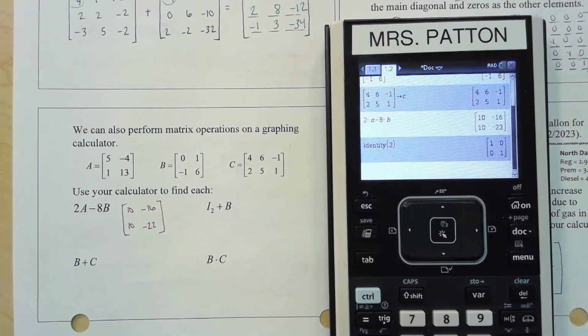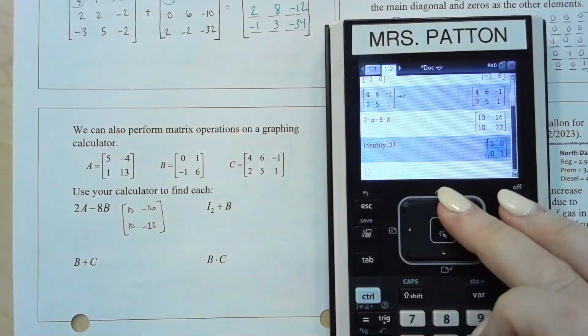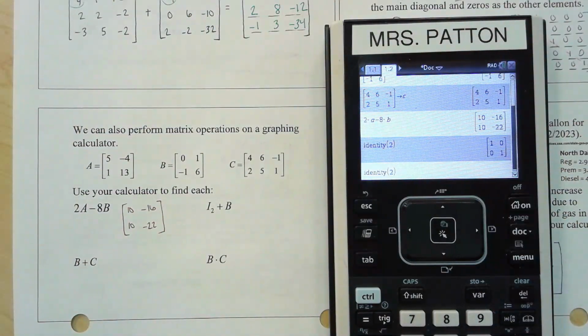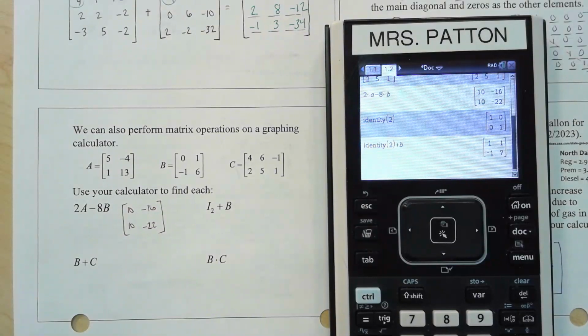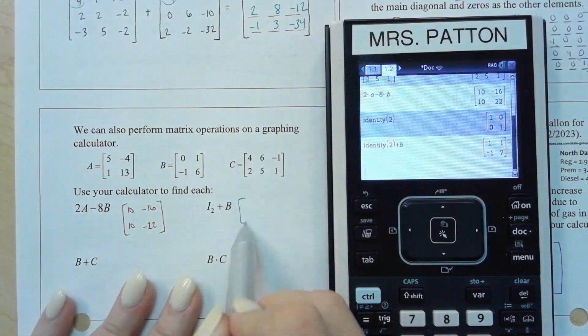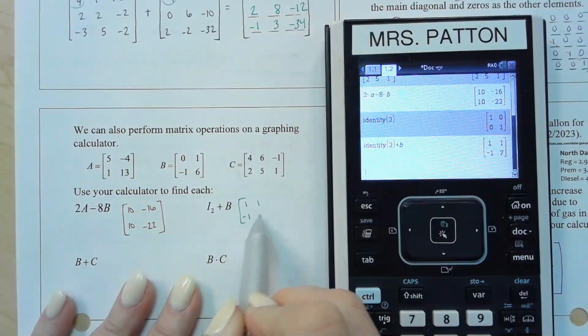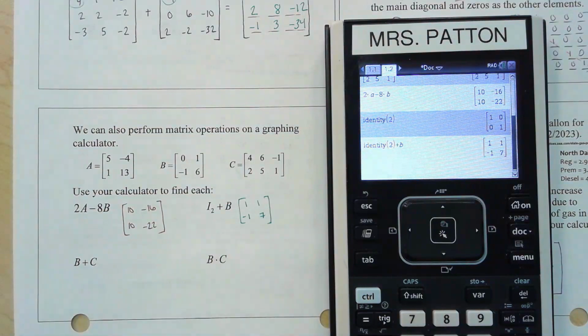You can hit enter. Oh yeah, there it is. So I didn't have to hit enter. So I'm going to say I want an identity matrix 2 by 2 plus B. Now, I think that would have been faster by hand, but that's not the point. The point is not to get an answer. The point is how do we get the answer?